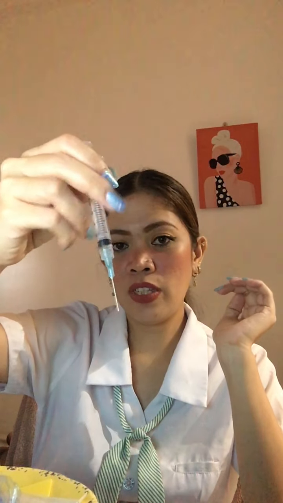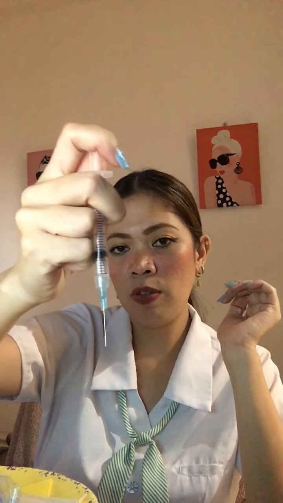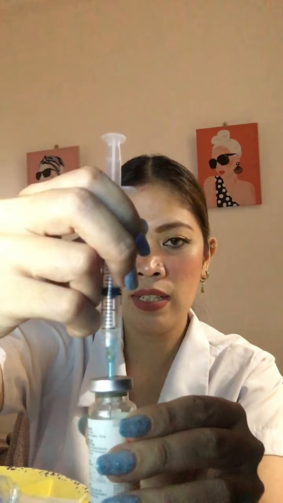Then hold the syringe between the thumb and forefinger of the dominant hand. So this is my dominant hand. Now inject the needle quickly and firmly at a 90-degree angle. Insert the needle into the muscle. Let's say this is the muscle, 90 degrees. And next, release the skin. Just release the skin.